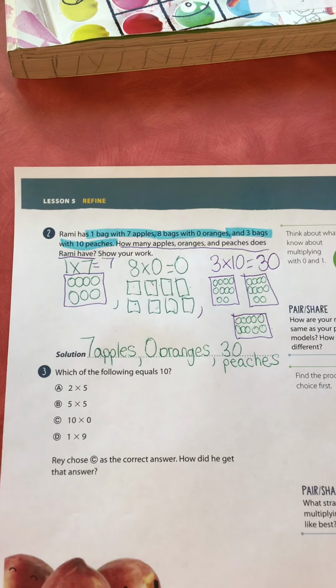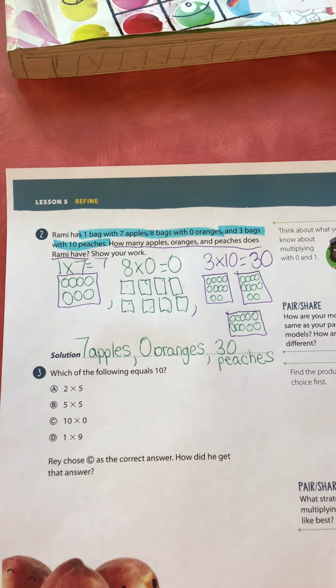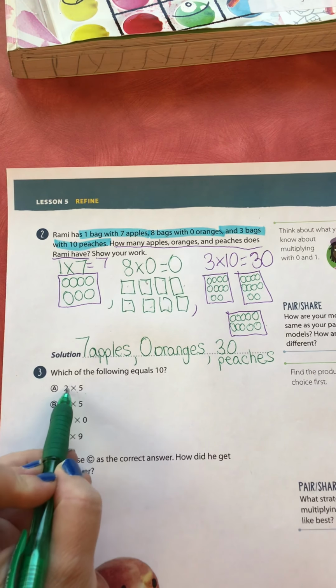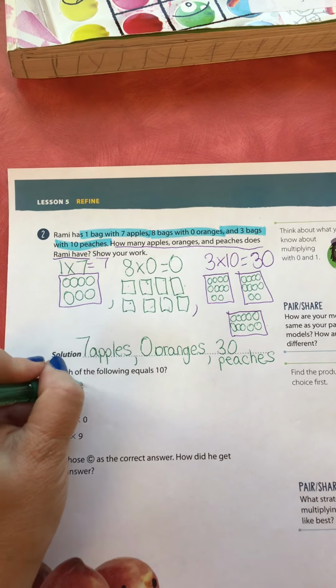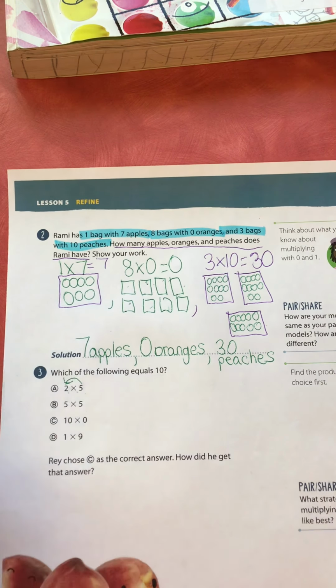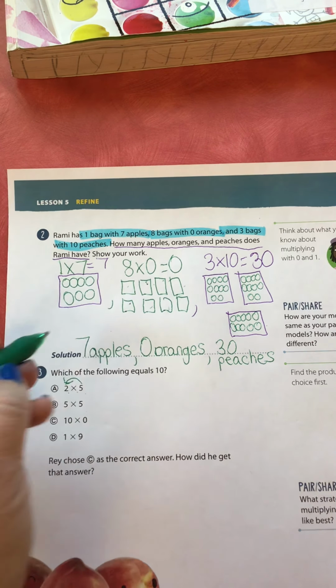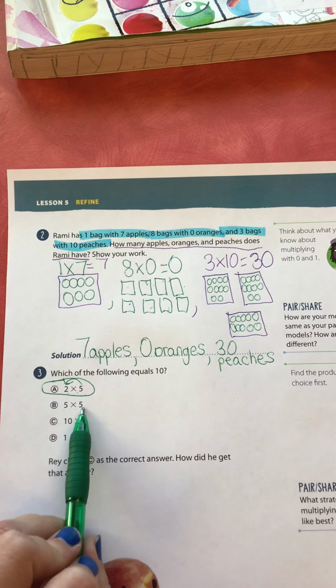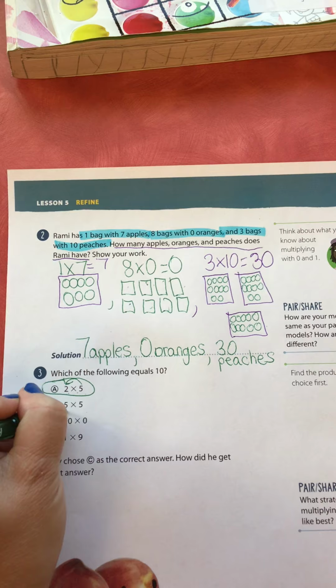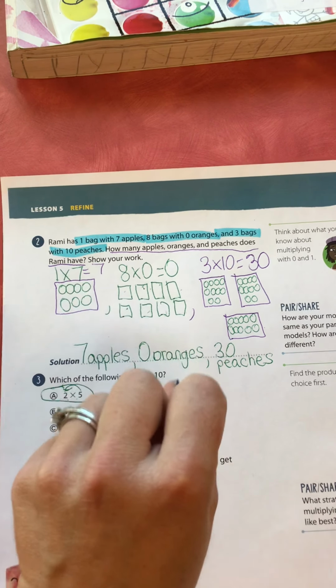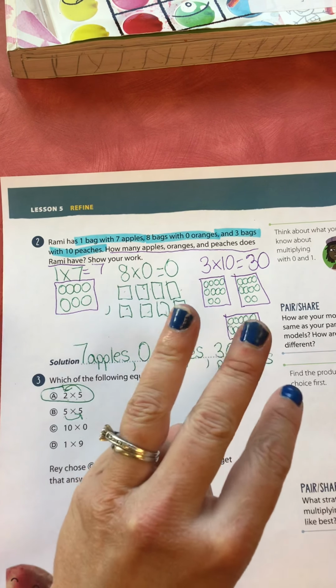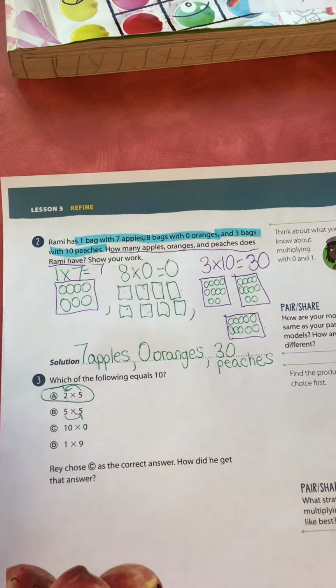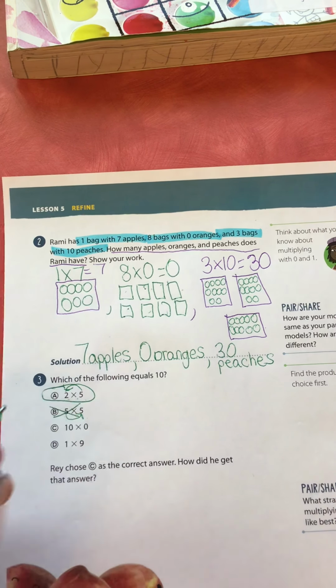Okay. Let's look at number 3. It says, which of the following equals 10? 2 times 5. Or if I count by 5 2 times, what do I get? 5, 10. So A equals 10. Let's look at B. 5 times 5, 5 groups of 5. Or counting by 5 5 times. 5, 10, 15, 20, 25. That does not equal 10.